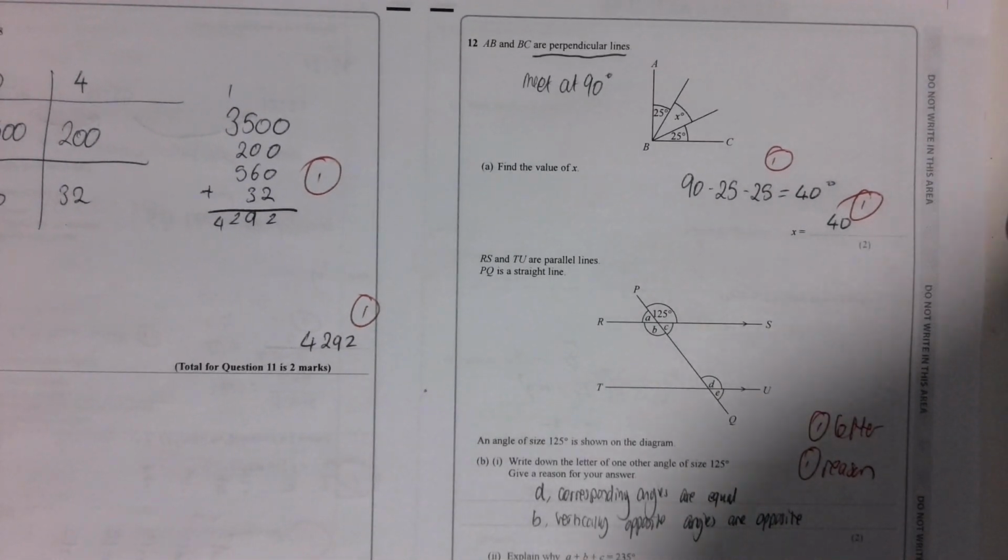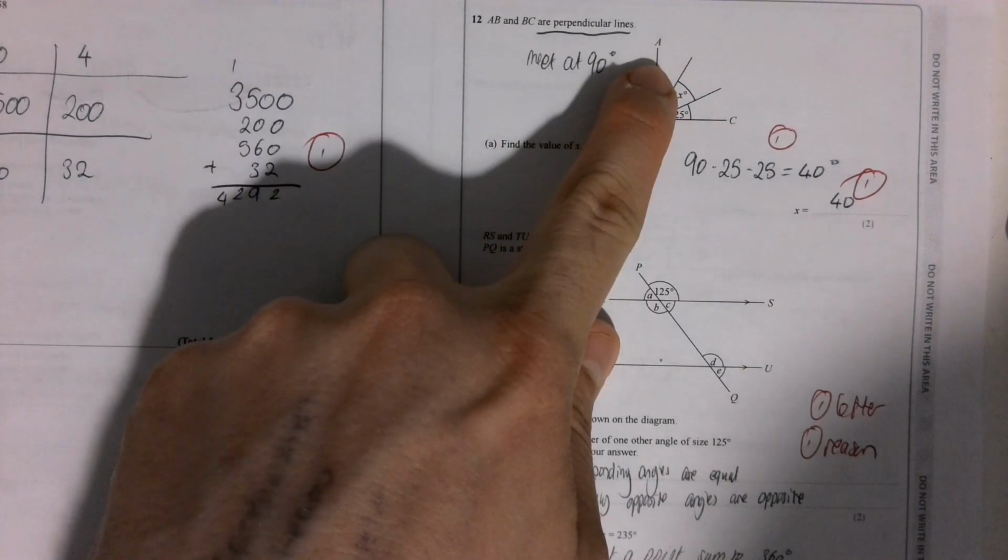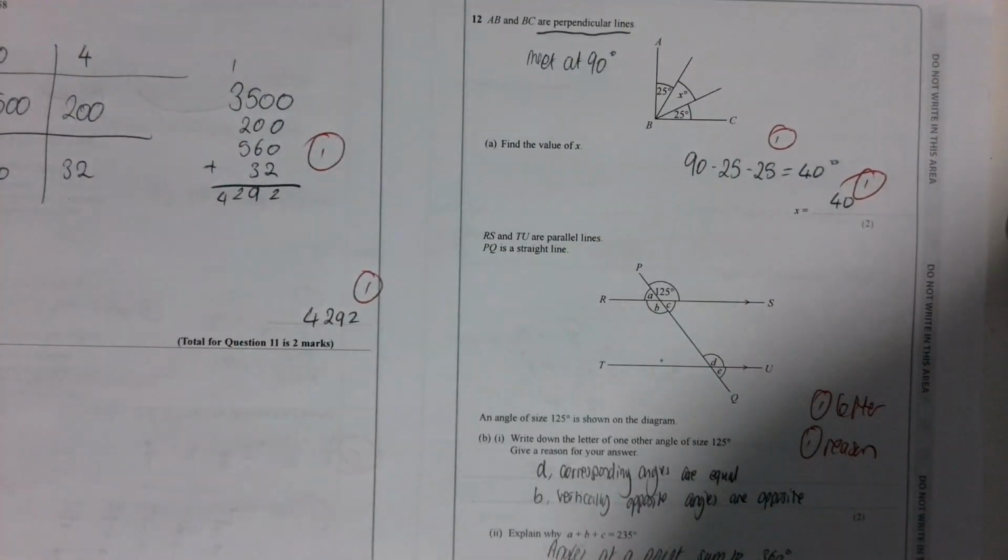Question 12. A, B and C are perpendicular lines. So it's okay to do this in an exam. You can write down that they meet at 90 degrees. You can write down any facts that you know. You know that this angle that they create is 90 degrees.